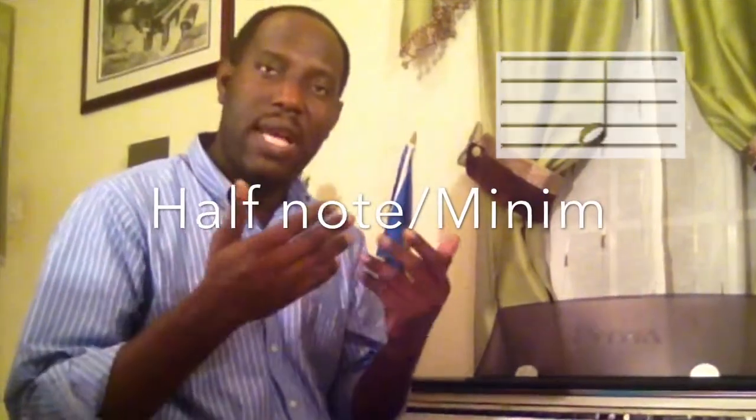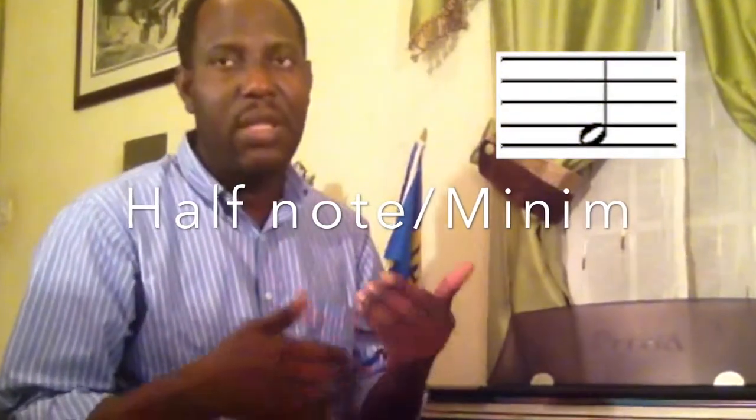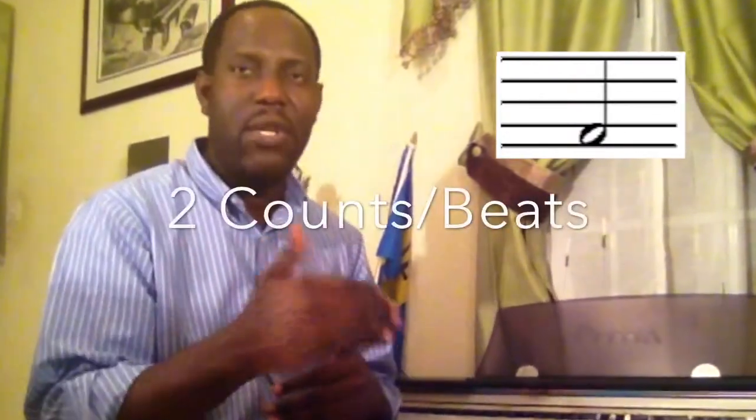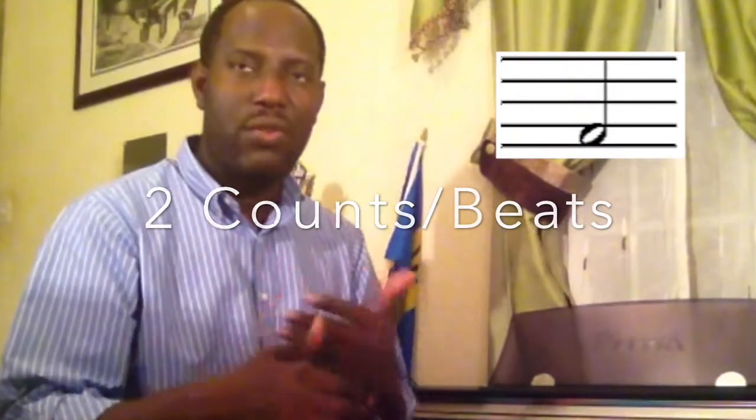The next note that we will deal with is the minim or the half note. Half note or the minim. Okay? And obviously it's half of 4, so it is for 2 counts. Half of 4, it is for 2 counts. How do you demonstrate that? 1, 2. 1, 2.